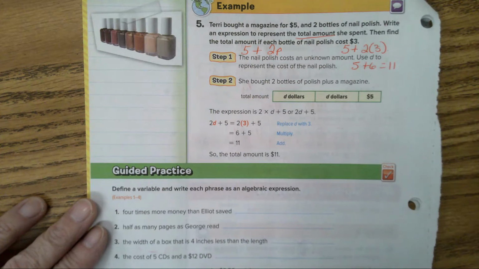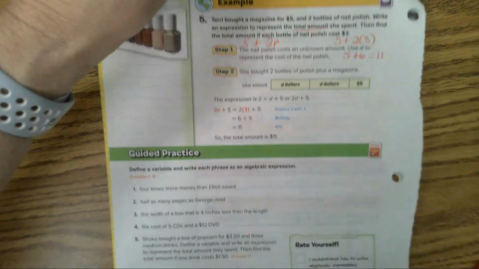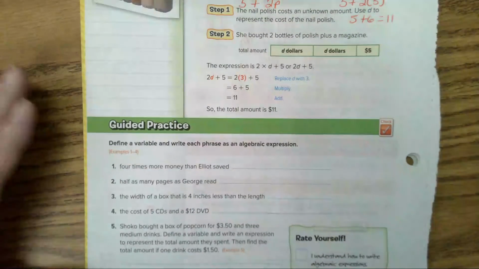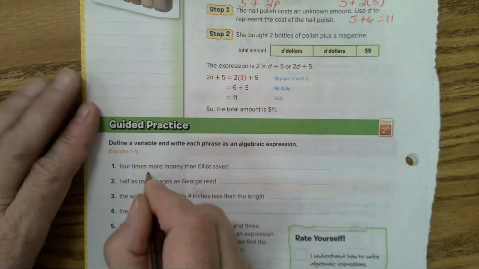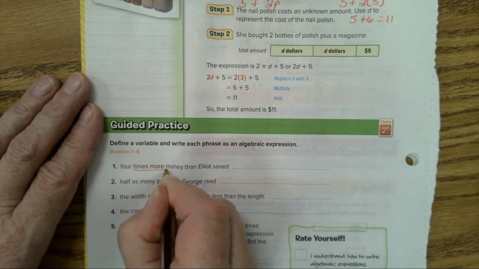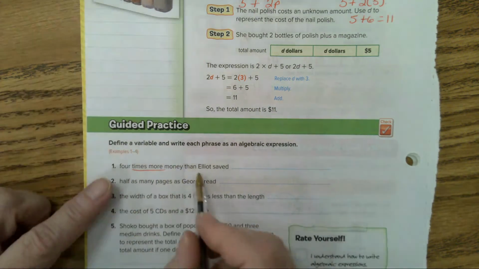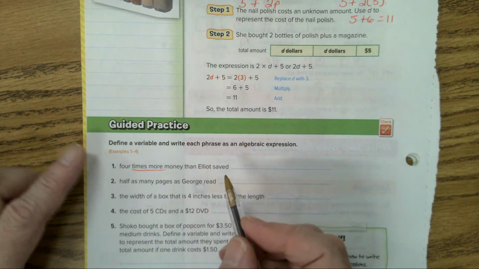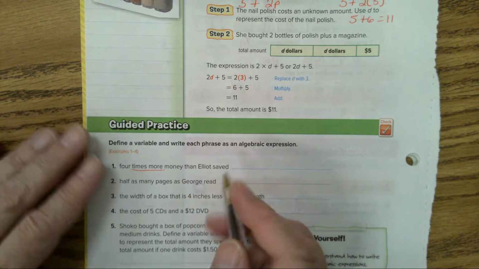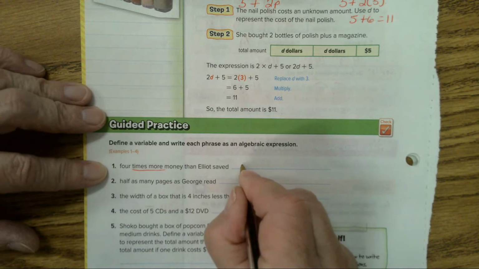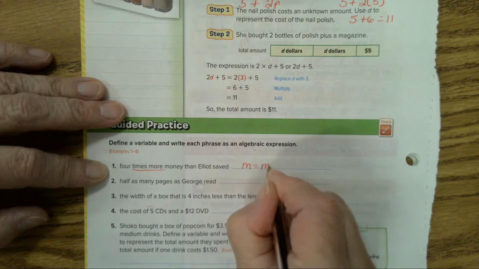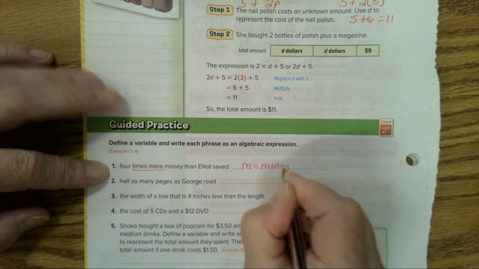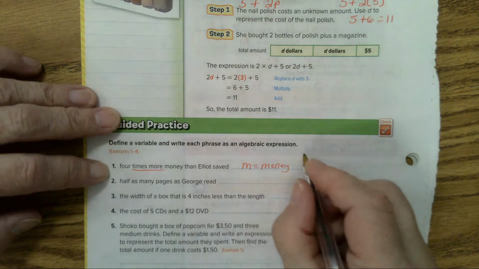Okay, so let's see what our answers are for number 1. 4 times more than Elliot saved. So on that, define a variable. I'm going to define my variable as m equals money. And it's going to be 4 times m.